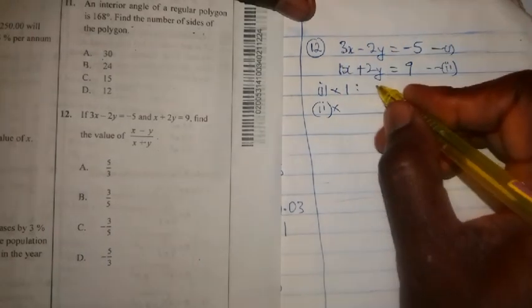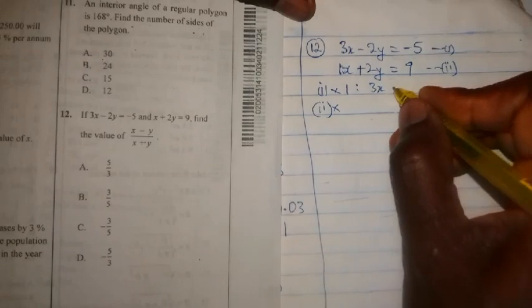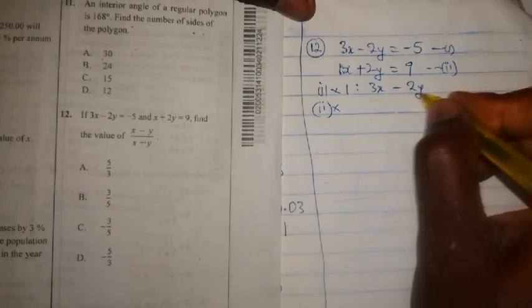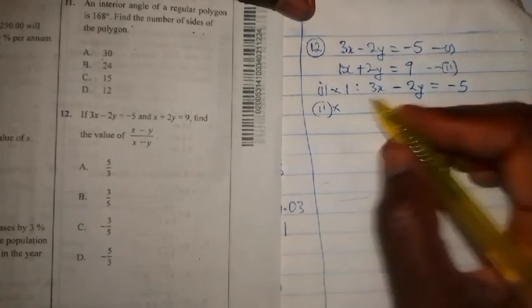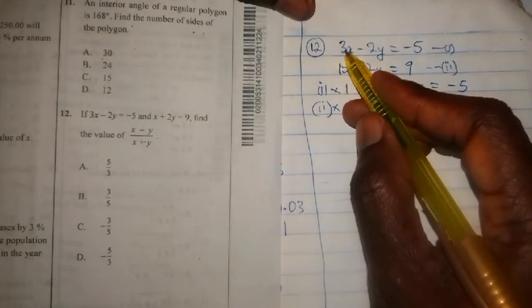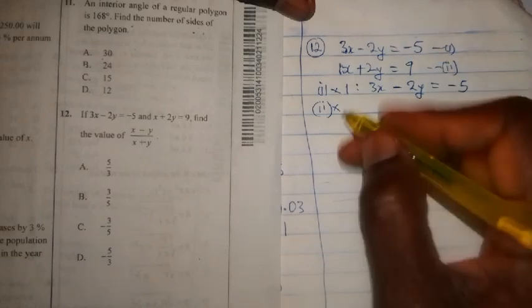So 1 times 3x will give us 3x, then minus 1 times 2y will give me minus 2y, 1 times minus 5 will give me minus 5. Then I will take this 3, which is the coefficient of x in equation 1, to multiply everything in equation 2.